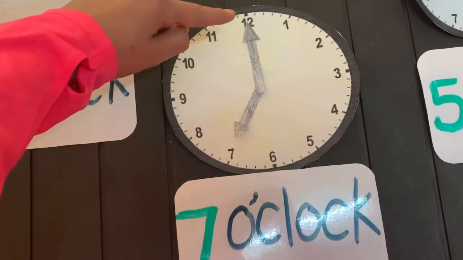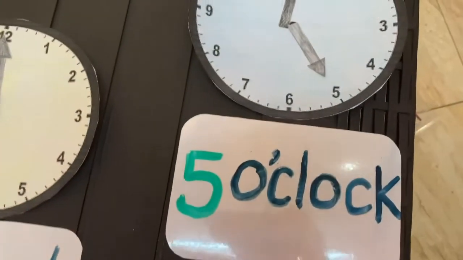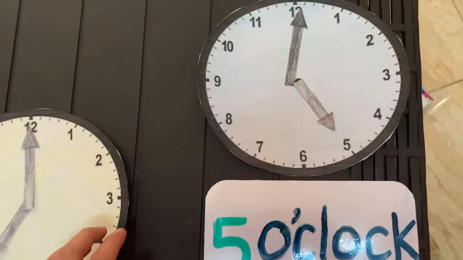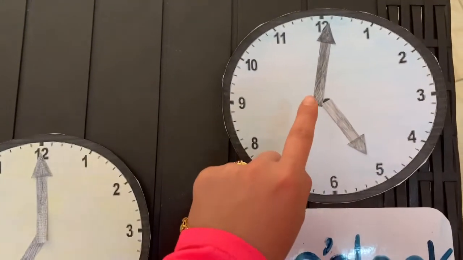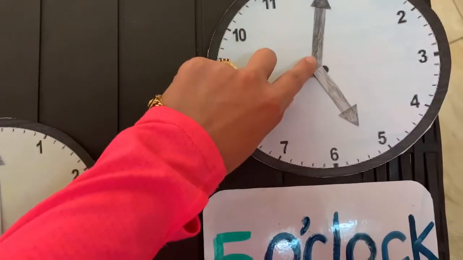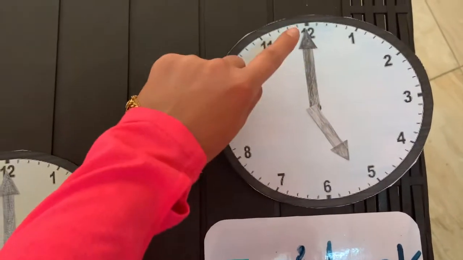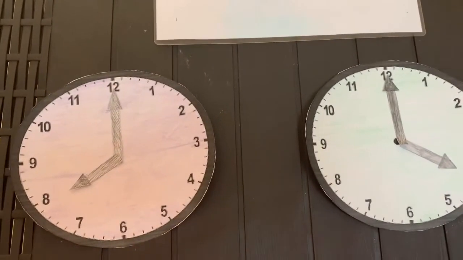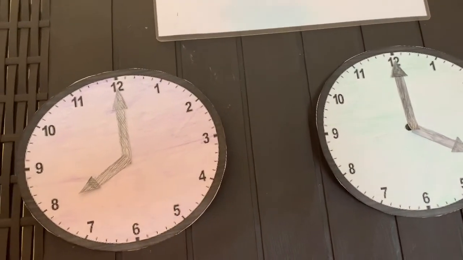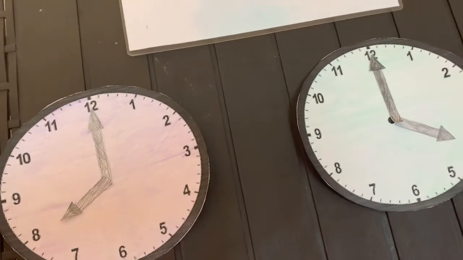Let's move to the third one. The third one is 5 o'clock. Now, KG2, you are going to tell me what time it is.